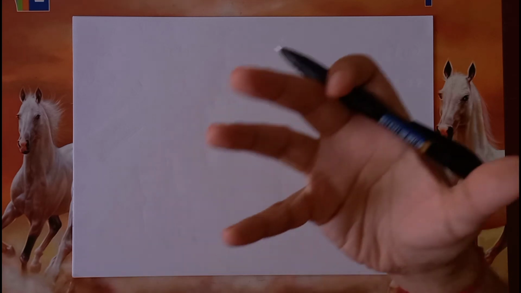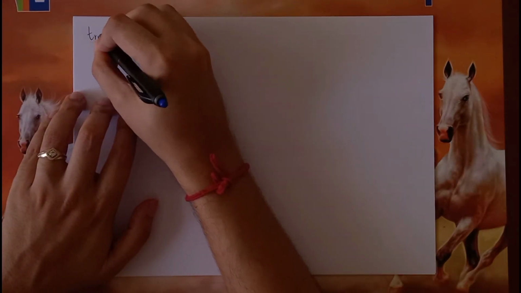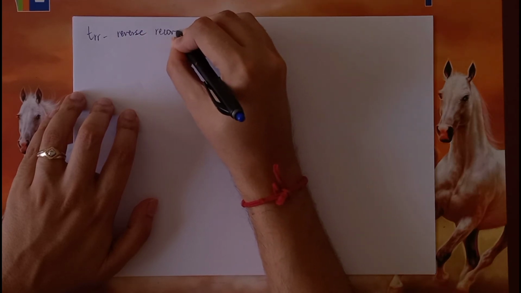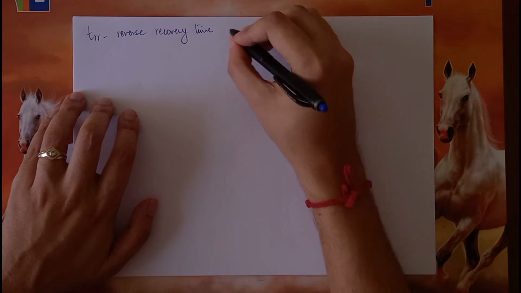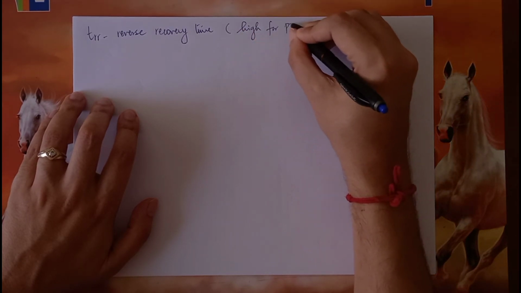That is what is called the reverse recovery time, or the time taken by those stored charges to essentially recombine and die out. So that is called the reverse recovery time, and it is high for PIN diodes.